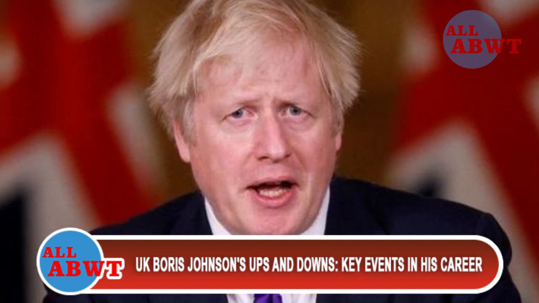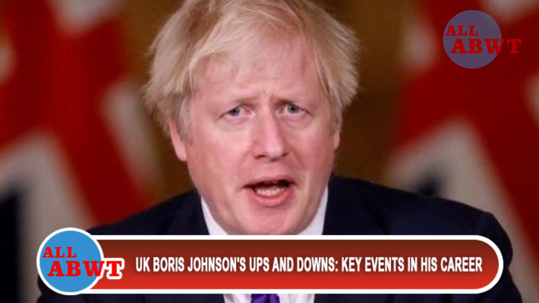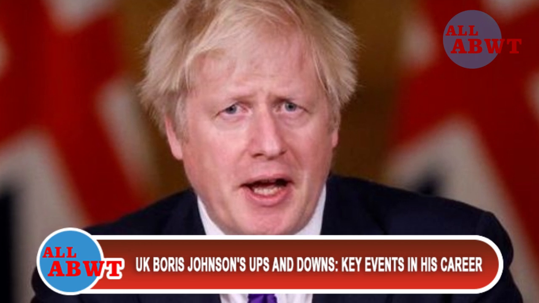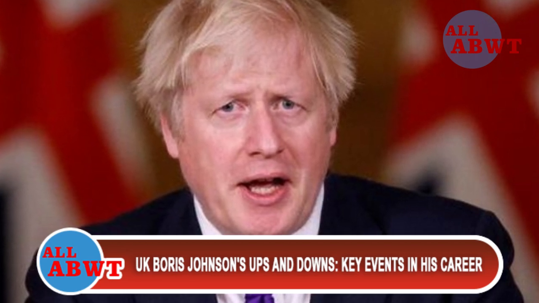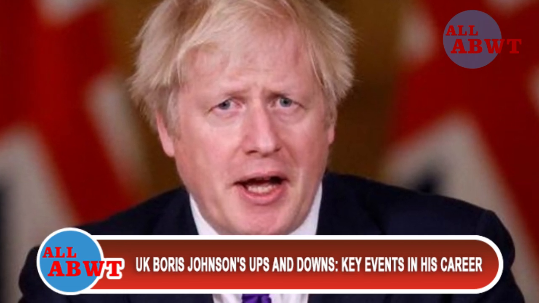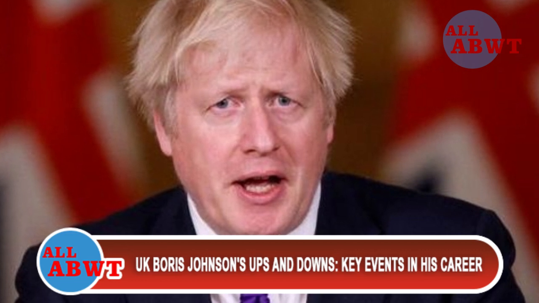November 6, 2019, Parliament is dissolved and early elections are set for mid-December as Johnson seeks a mandate for his Brexit strategy. December 12, 2019, Johnson wins an 80-seat majority in the general election, giving him the backing to push through Brexit legislation. January 23, 2020, the Brexit deal becomes law after approval by the UK Parliament. The European Parliament approves the deal 6 days later.